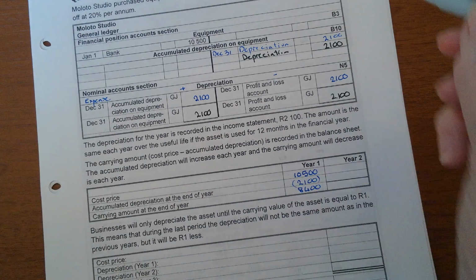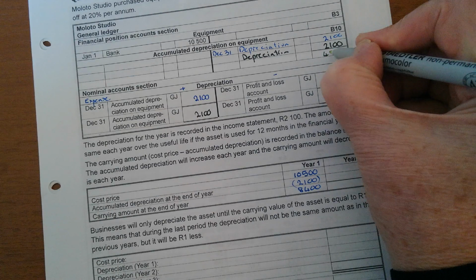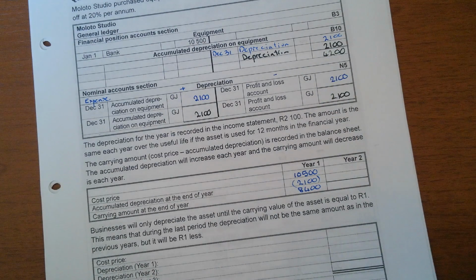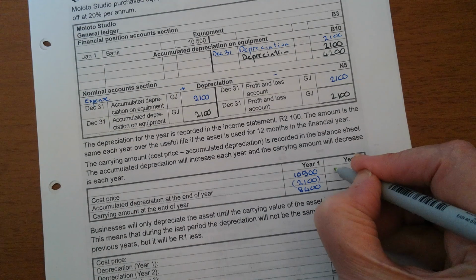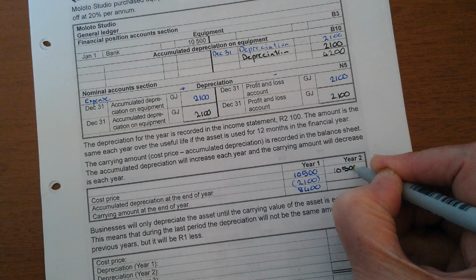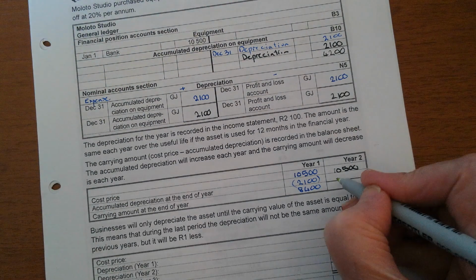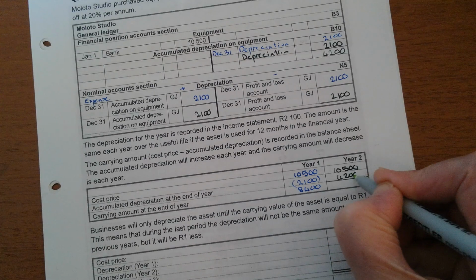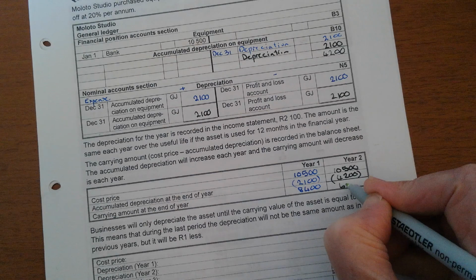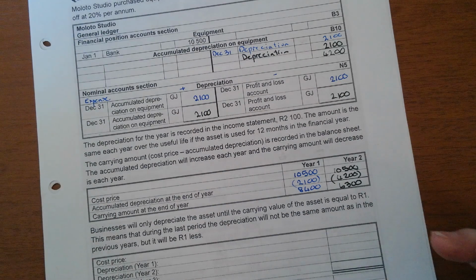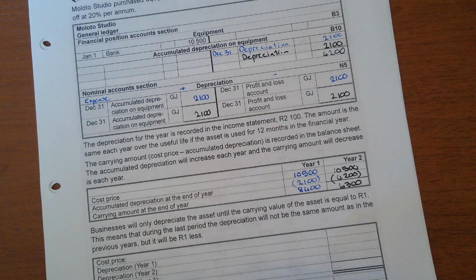When I go to the balance sheet, I now have to determine what is the value of my asset after I've used it for 2 years. So my cost price is still 10,500, but now my accumulated depreciation is 4,200, and if I subtract the 4,200, it means that this asset is now worth 6,300. So the carrying amount is what it is worth at that stage.